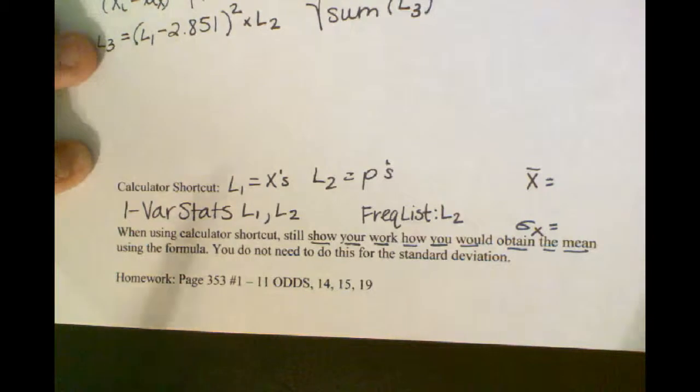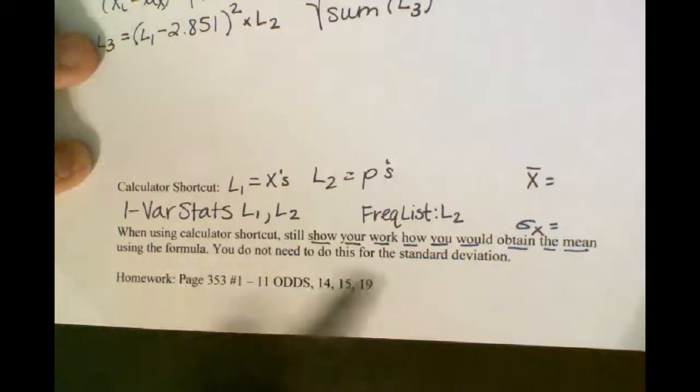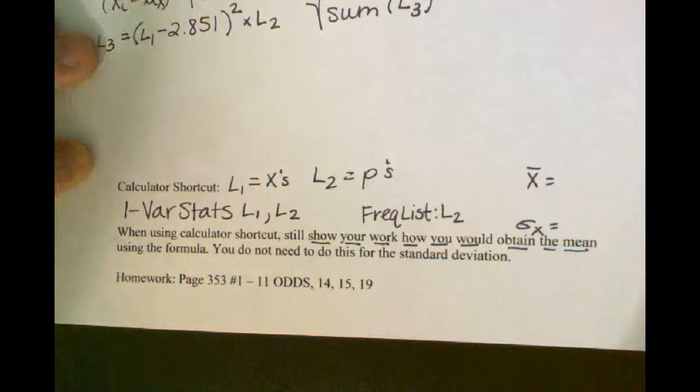All right, this is your assignment. You have the rest of the period to work on it individually or in a group.